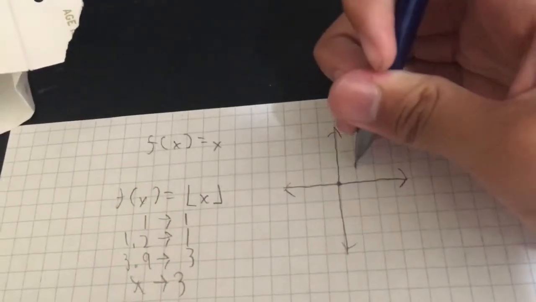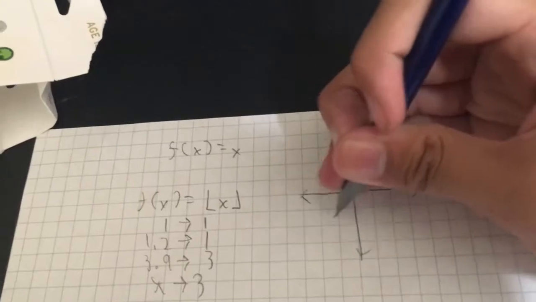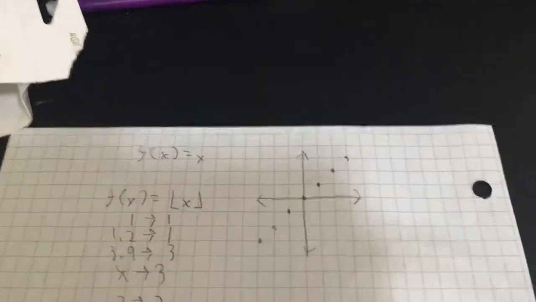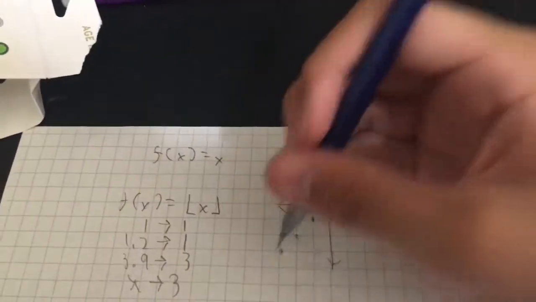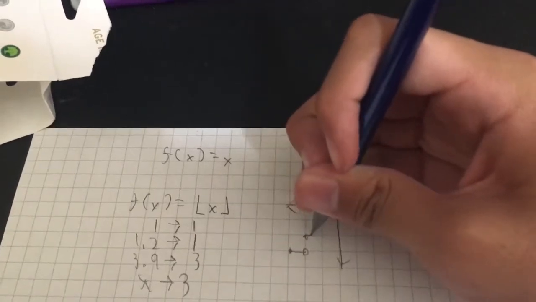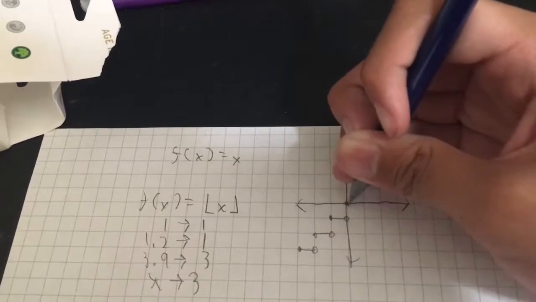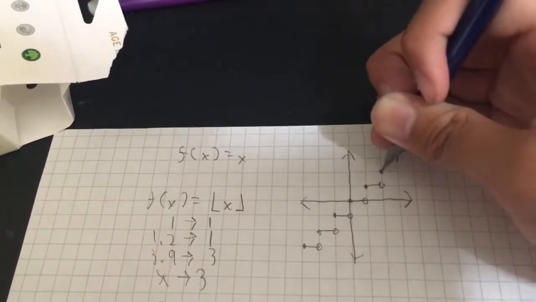Graph all the points you can on your graph. Do not connect them. This is how you do step functions. So graph all the points, do not connect them, and then instead of connecting them, you just go to the right and create an open circle, go to the right, create an open circle, and so on. Always create line segments of 1 to the right with an open circle at the end.